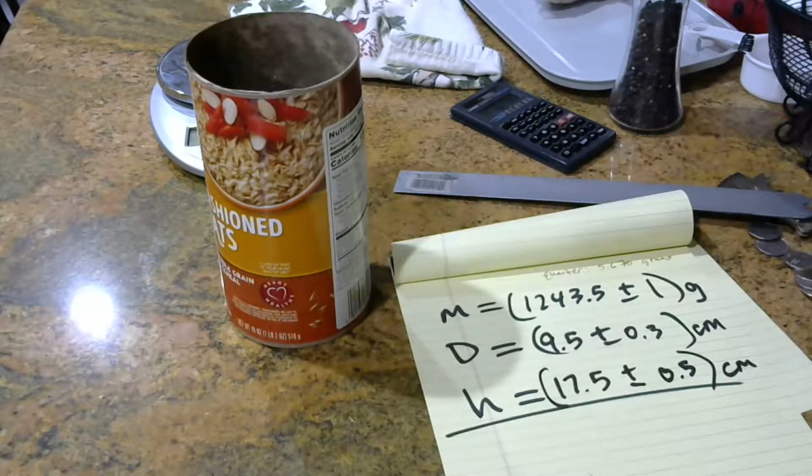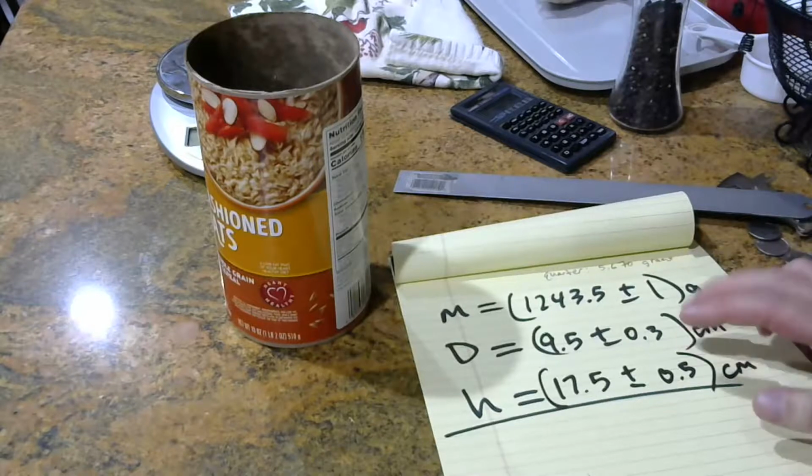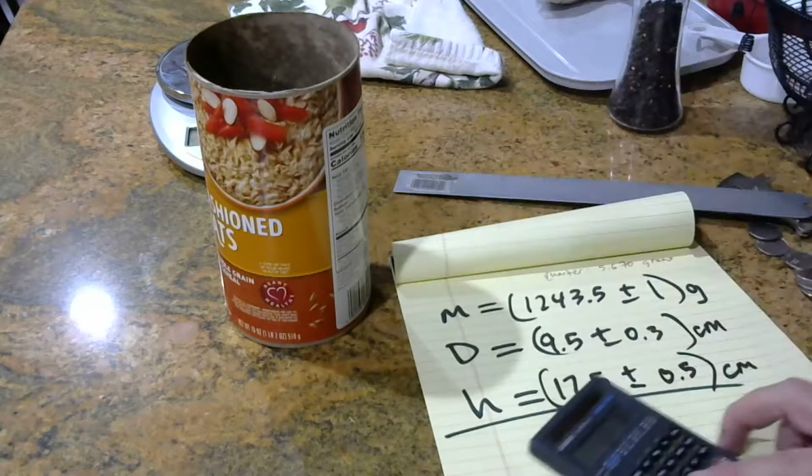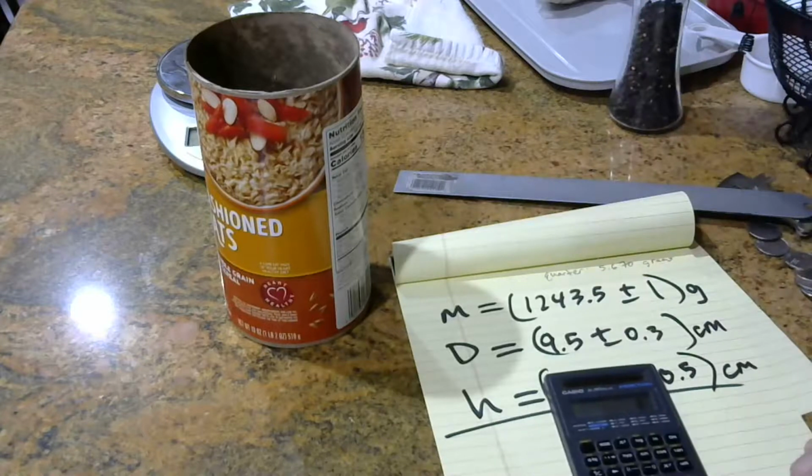So what I'll do now is put these numbers into a spreadsheet. I'm going to use Excel to help me implement the formula that we were just talking about in order to carry out the error propagation rather than do everything by hand or using a pocket calculator. We'll go with Excel.